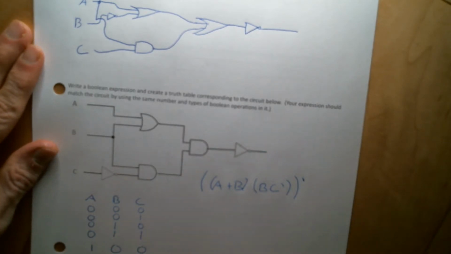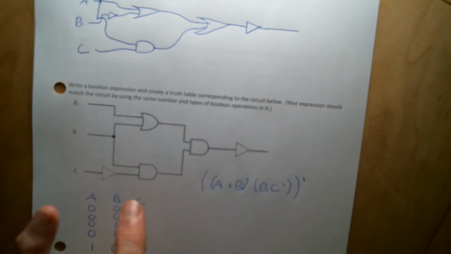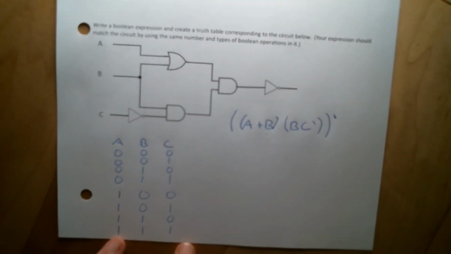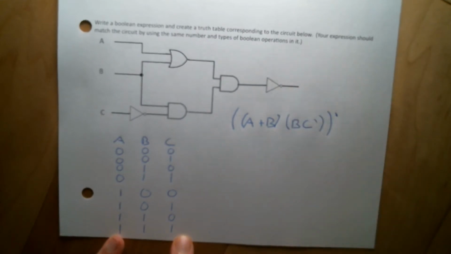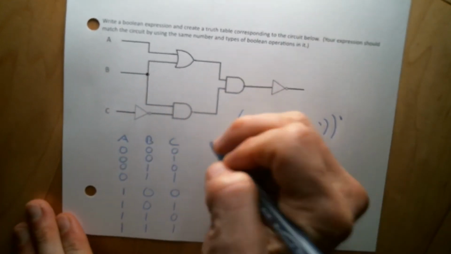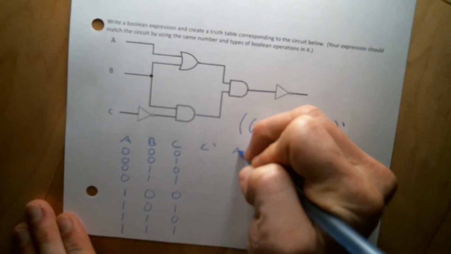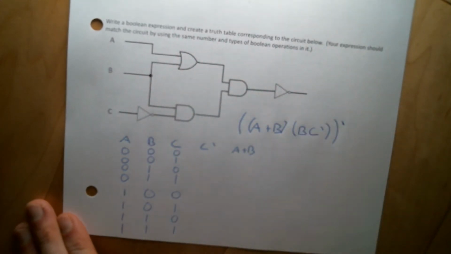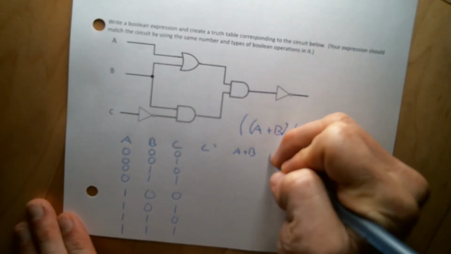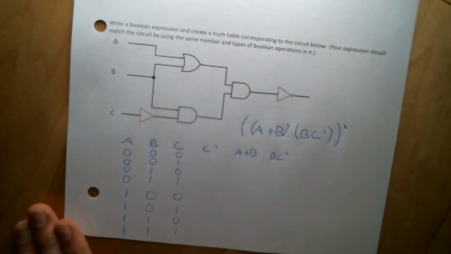Now, when you're making this truth table, the only requirement is that you show me all the inputs, which I've already done, and you show me the final output. But trying to do everything in your head can be really difficult. So you can put as many intermediary columns in there as you want. That's up to you. So I could put in a column for C naught. I could put in a column for A plus B. I could put in a column for B times C naught.